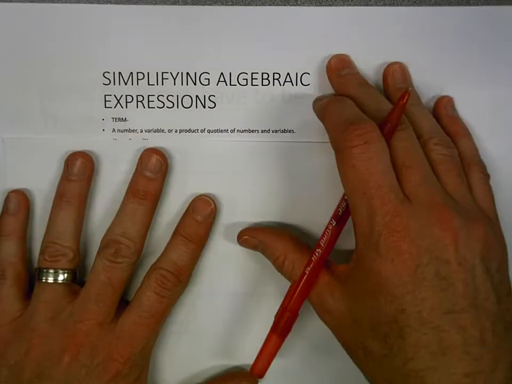When it comes to math, here's what your book says a term is: a number, a variable, or a product or quotient of numbers and variables. A lot of these examples are going to help a little more than usual.